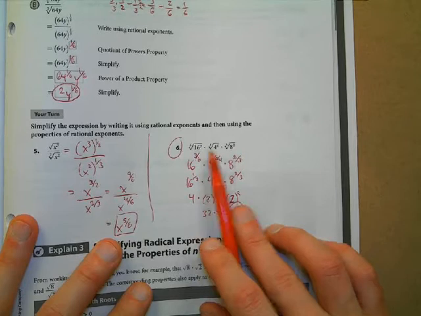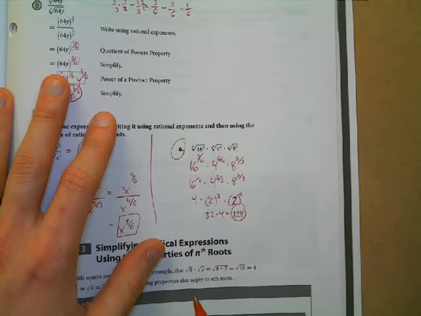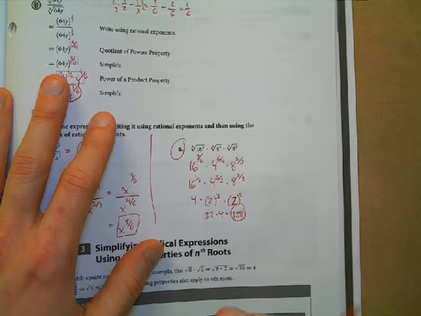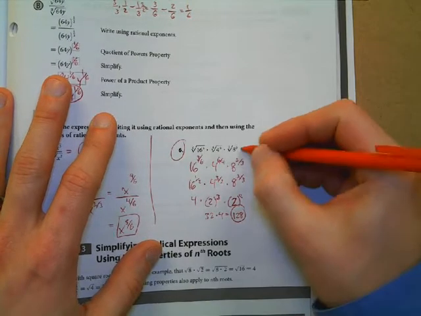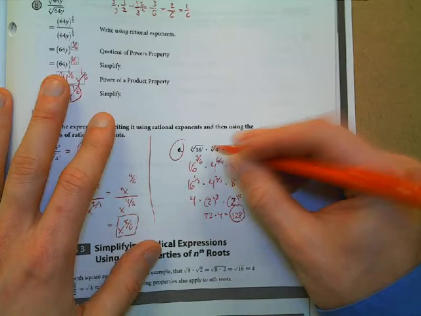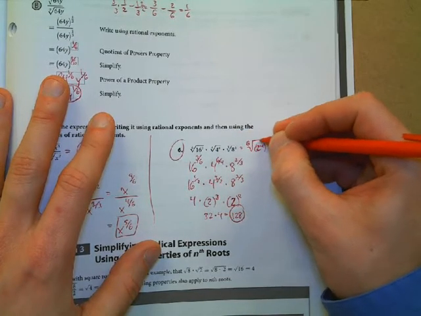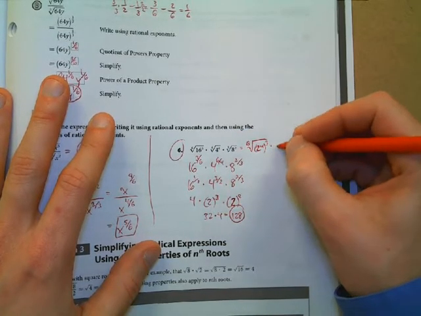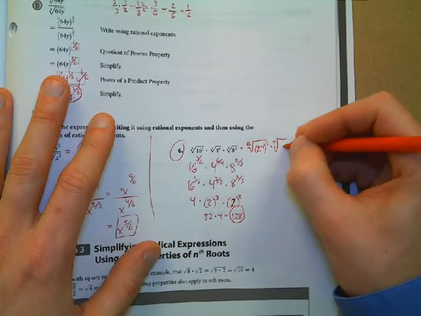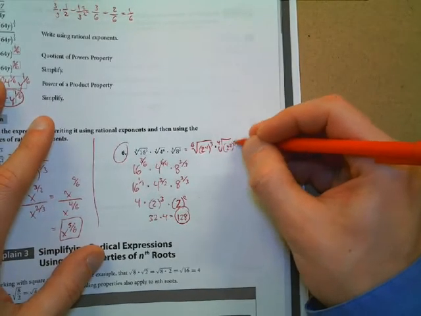For example, I could say the 6th root, 16 is 2 to the 4th, so 2 to the 4th to the 3rd, times the 4th root of 2 to the 2 to the 6th, because 4 is just 2 squared, to the 6th. And then the cube root of 8 squared will be cube root of 2 to the 3rd, because 8 is 2 to the 3rd, squared. So I can rewrite all those as powers of 2.